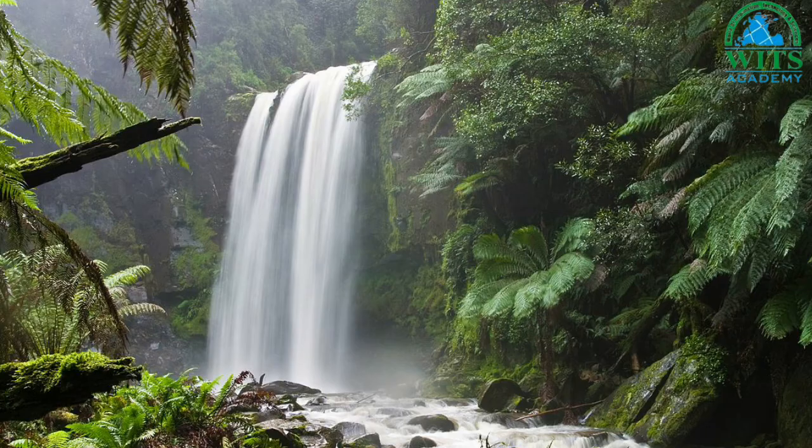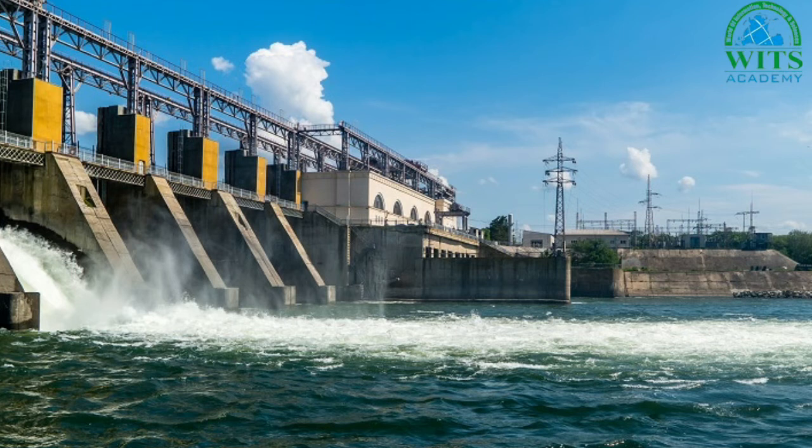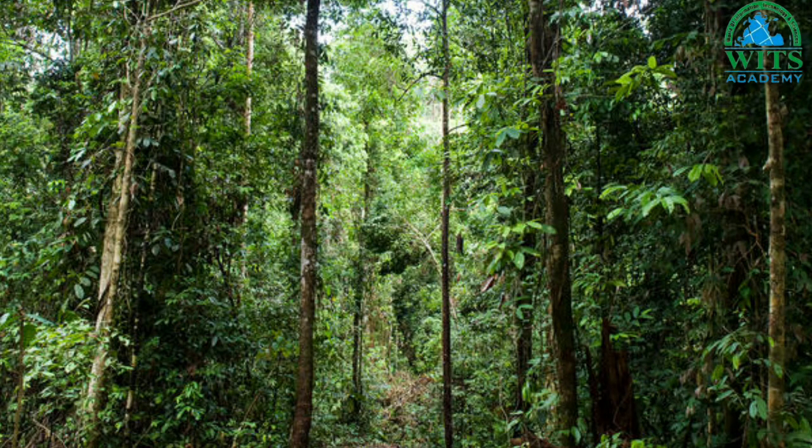Water present in the mountains is ideal for agriculture and irrigation purposes. It also helps in the production of hydroelectricity. So mountains are useful for forests too.